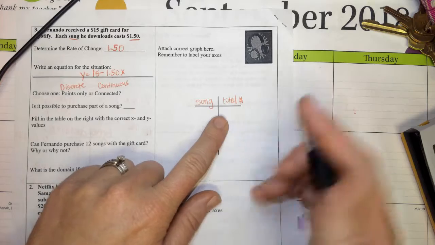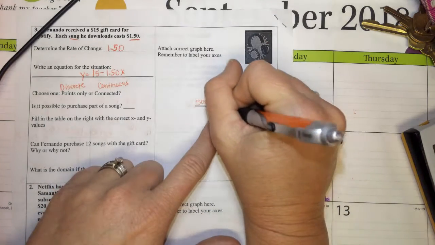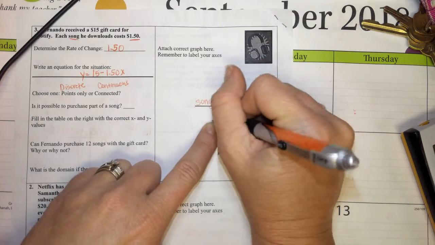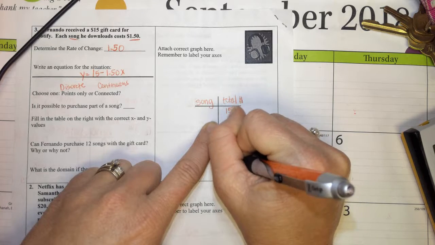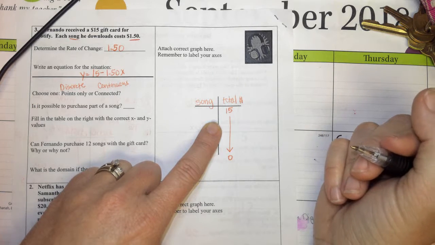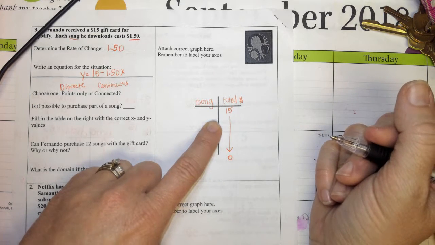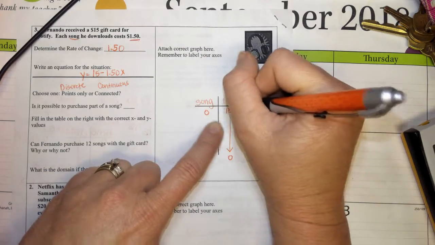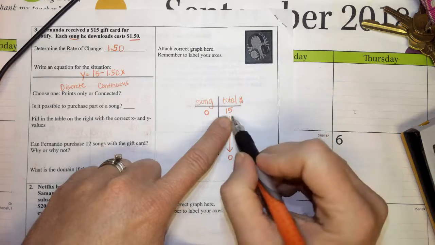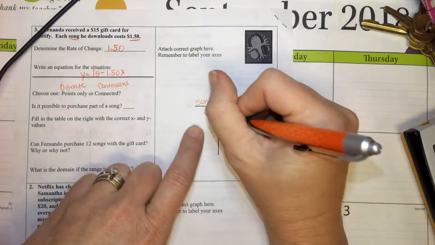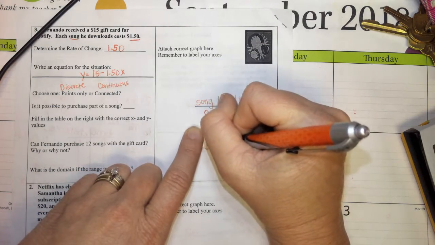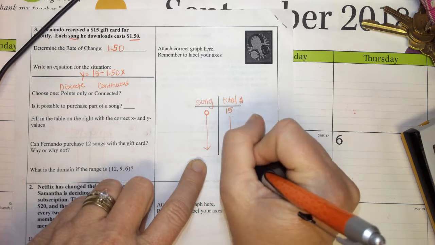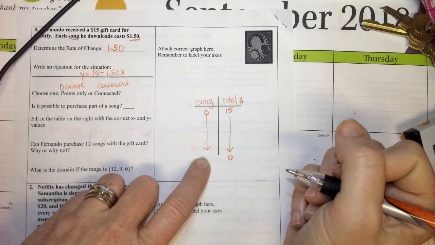Okay, so I know that my total is starting off at 15, and then it's going to go all the way down to 0. So whenever I'm starting off at 0 songs, I know that I still have $15 on my gift card. So then I need to know how many songs I would have until I reached 0 on my gift card.